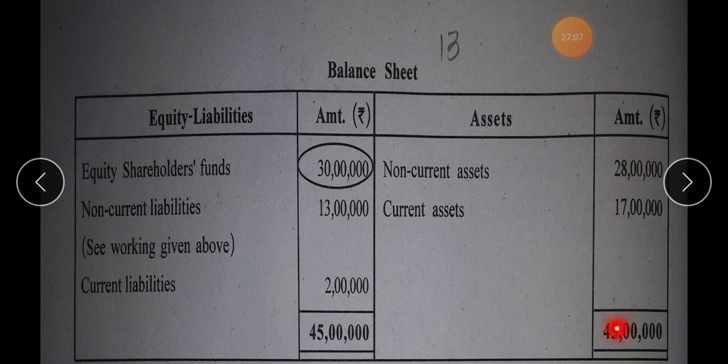Total assets 45 lakh. From 45 lakh, you will deduct non-current liabilities and current liabilities. So what remains is 30 lakh. This you have obtained, which is obviously for shareholders' funds.